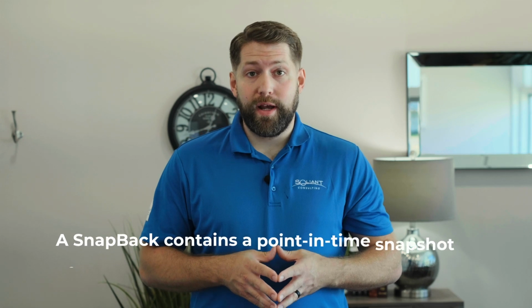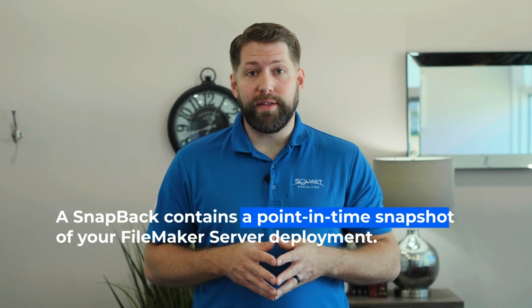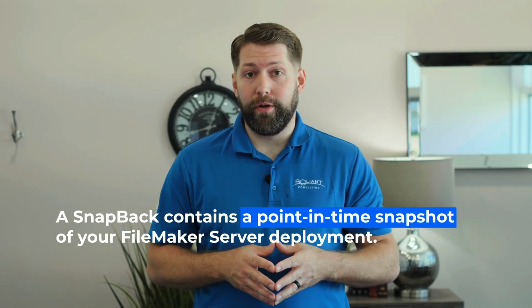A snapback is a snapshot of your FileMaker server deployment as it stands at the time that the backup occurred. You can think of snapback as a replacement for a scheduled FileMaker server backup routine. Not only does a snapback contain the FileMaker files and container data for your solution, but it also contains any supporting elements of your deployment, such as the contents of the documents and web directories of FileMaker server.